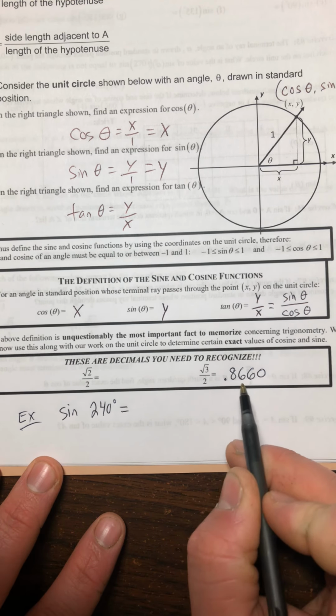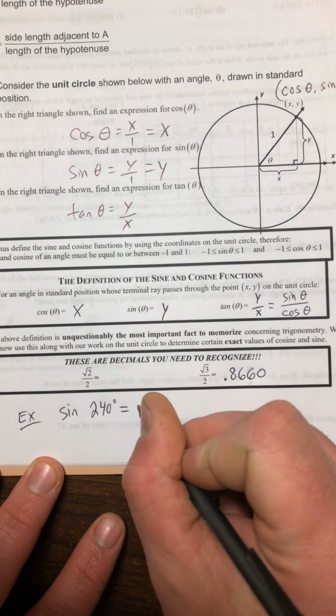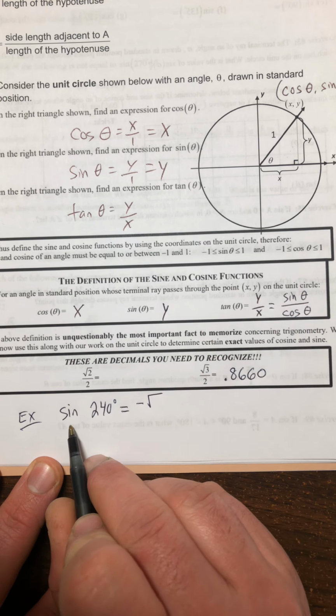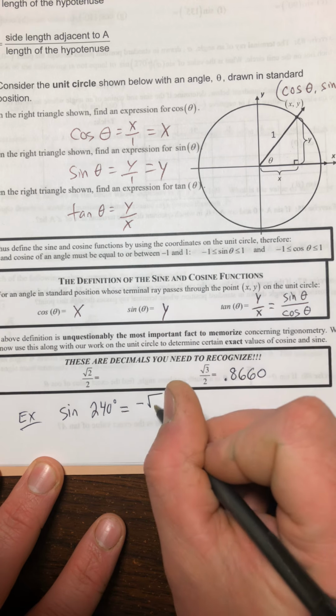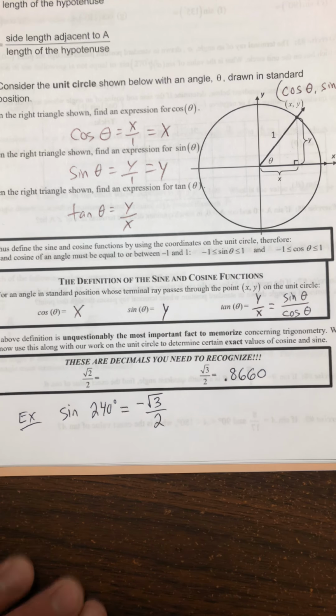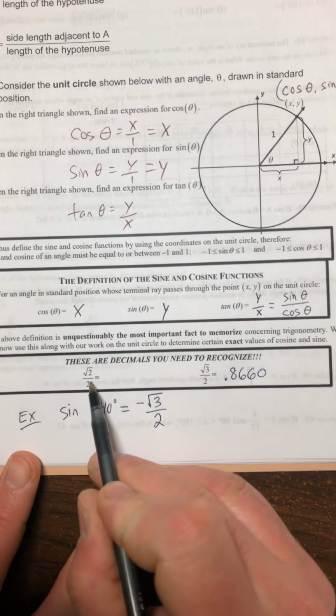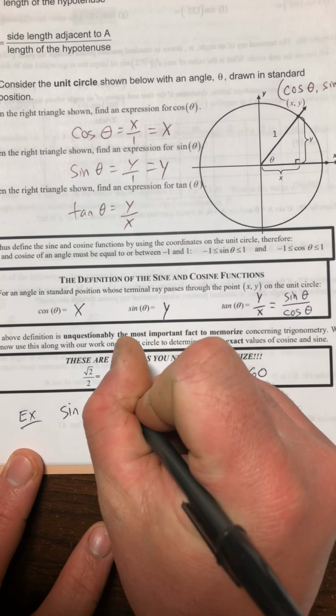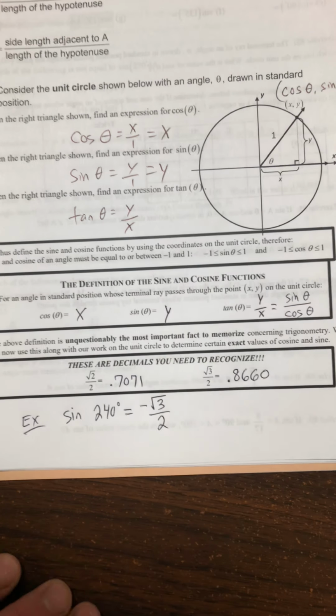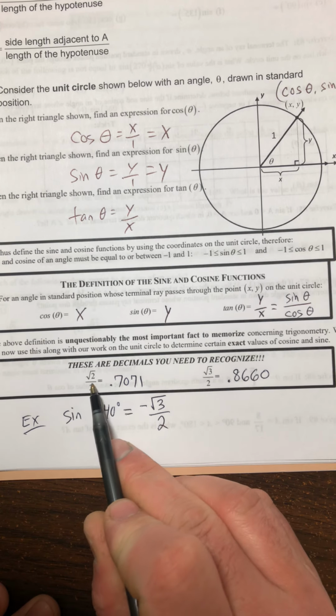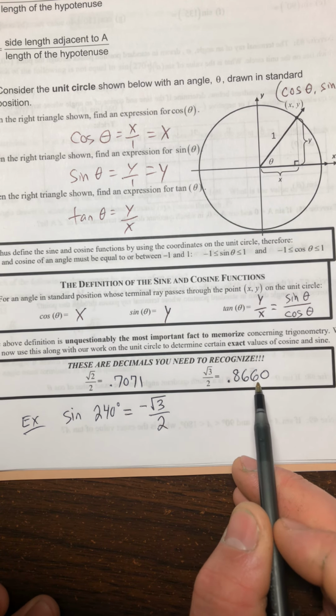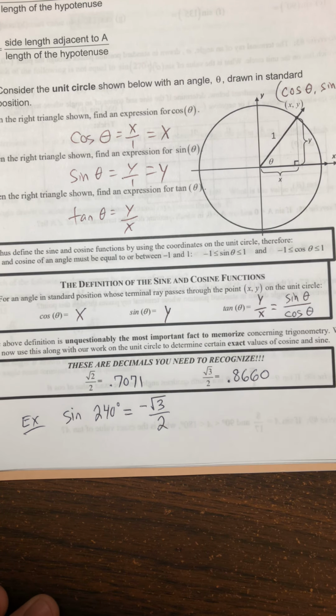They don't ever want decimals as answers, they want them exact. So for this one, because it's in this quadrant, you have to go down to get it. It's negative radical 3 over 2. Radical 2 over 2, put that in the calculator, you're going to need that later on. That's 0.7071. So if you ever see that, it's radical 2 over 2. 0.8660 is radical 3 over 2, just a little bit of a shortcut, save you some time.